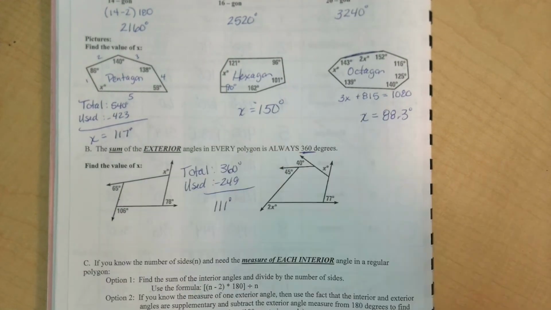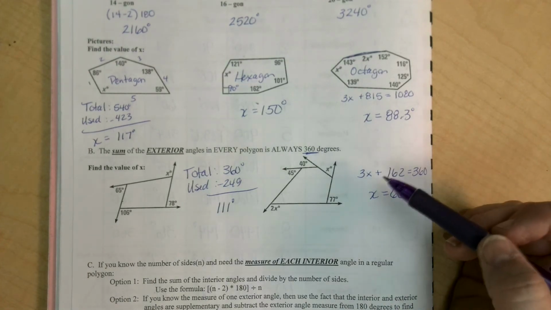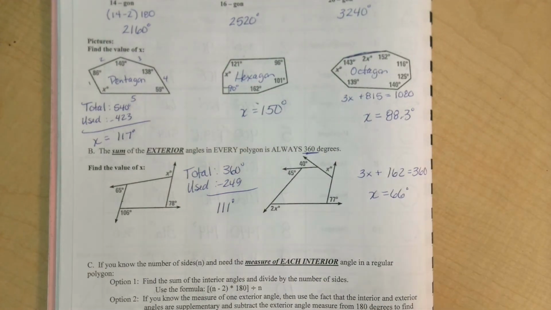So you try this second one. If you're doing the algebra, you would realize that you have 3 x's plus that 162 is how many degrees you've used, equaling 360, for an x value of 66.